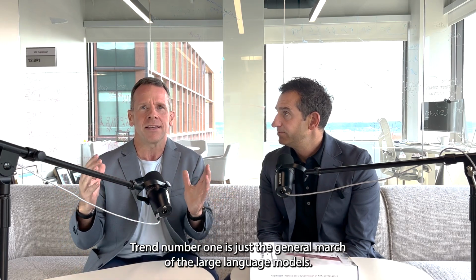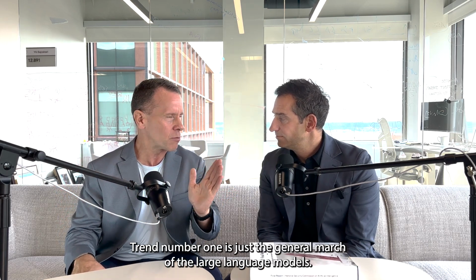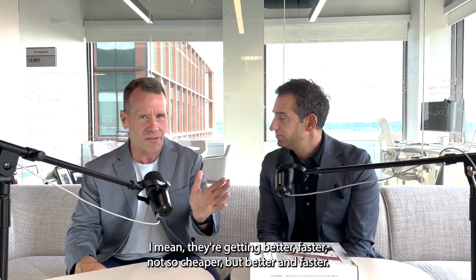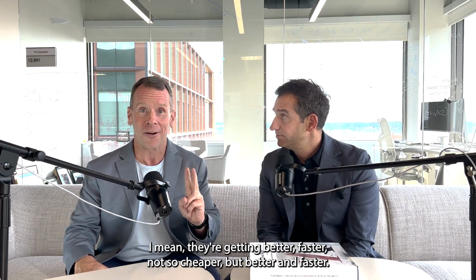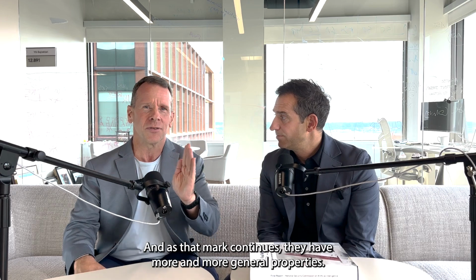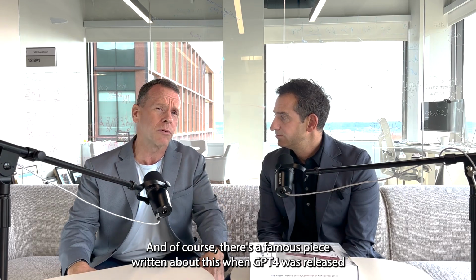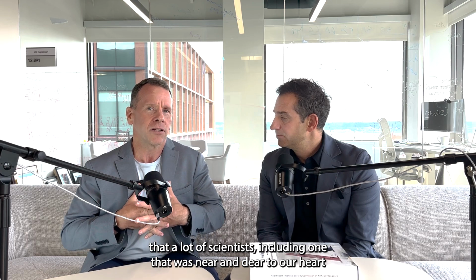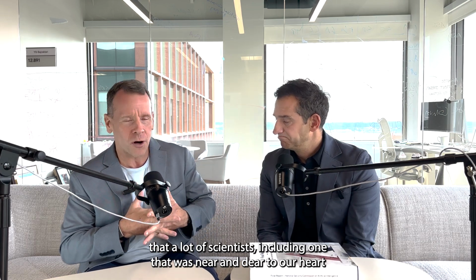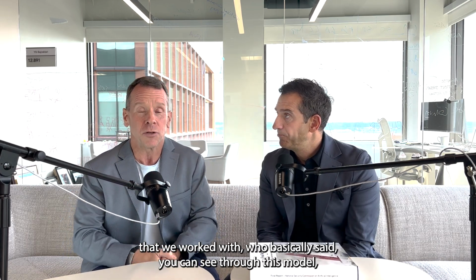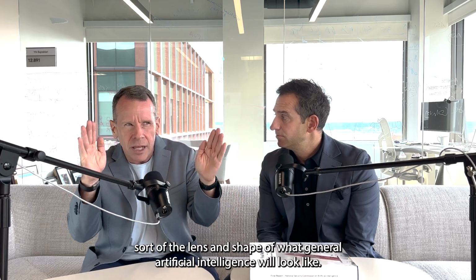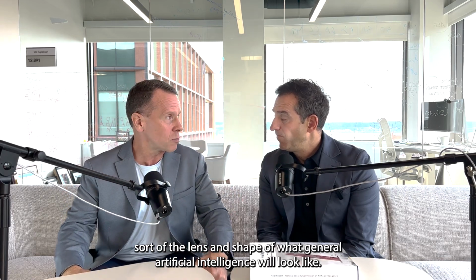Trend number 1 is just the general march of the large language models. I mean, they're getting better, faster, not necessarily cheaper, but better and faster. And as that march continues, they have more and more general properties. And of course, there's a famous piece written about this when GPT-4 was released, by a lot of scientists, including one that was near and dear to our heart that we worked with, who basically said you can see through this model the lens and the shape of what general artificial intelligence would look like.